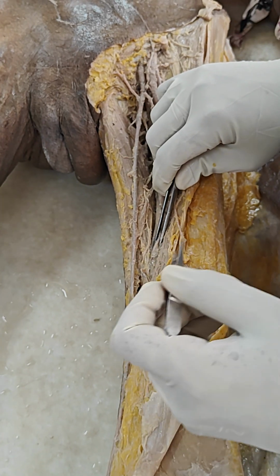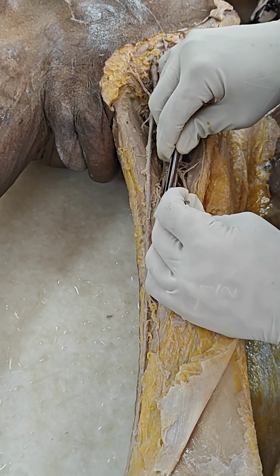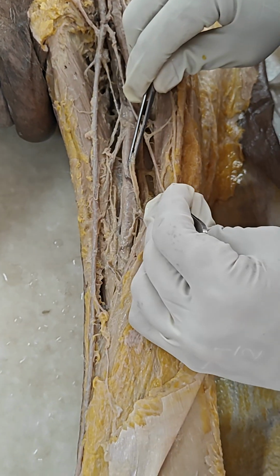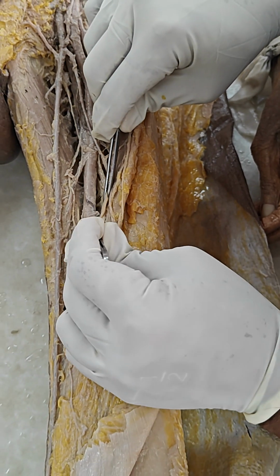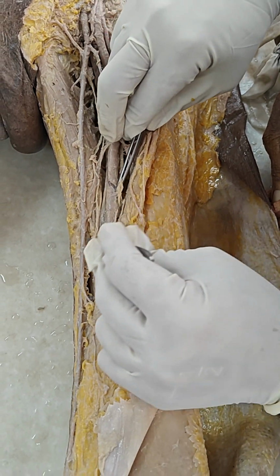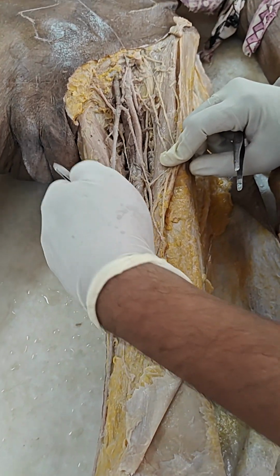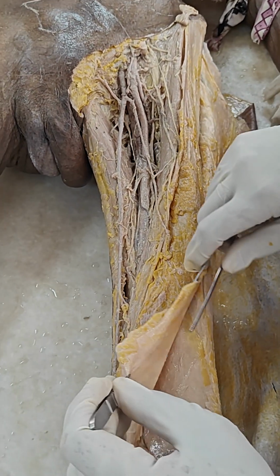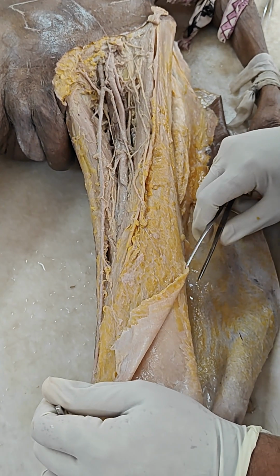femoral vessels, the saphenous nerve, and the nerve to vastus medialis. Here you can see the saphenous nerve, and also the nerve to vastus medialis, and this is the femoral artery, and along with it the femoral vein, which are the contents of the subsartorial canal. So above it is bounded by the sartorius, medially and below by the adductor longus and magnus, and laterally by the vastus medialis. So this is about the subsartorial canal and femoral triangle.